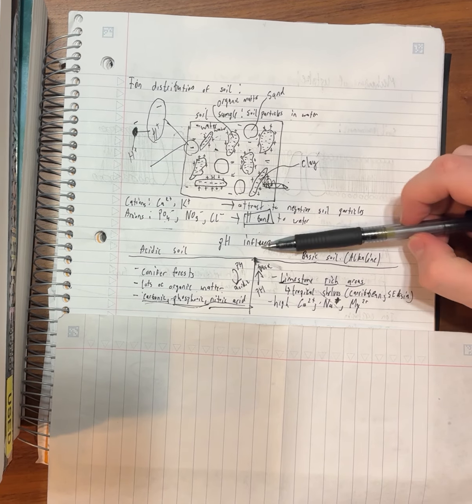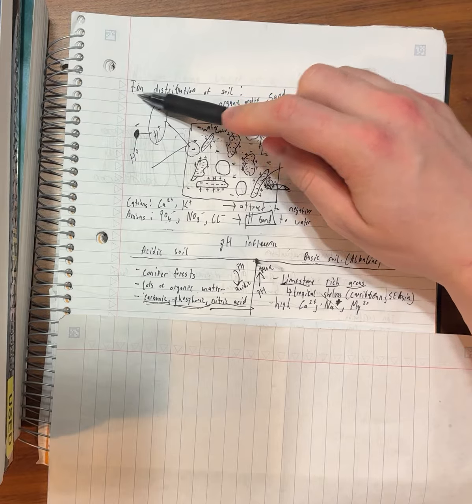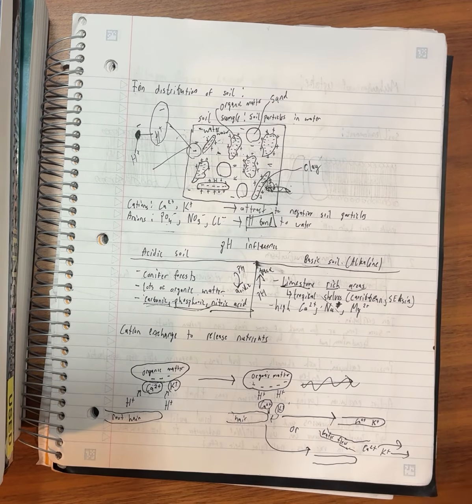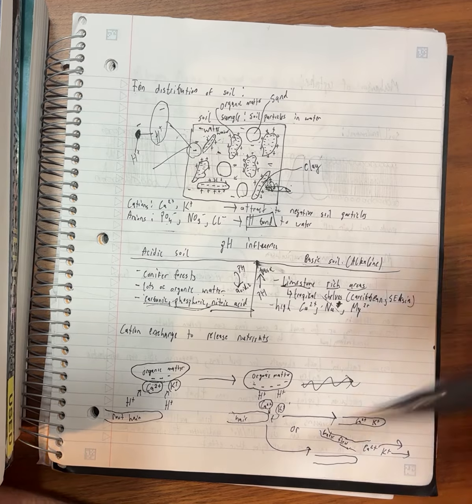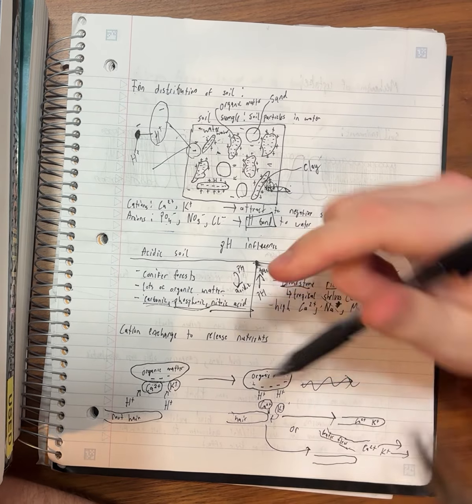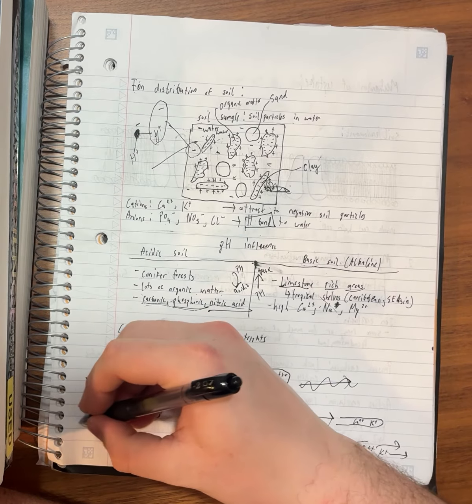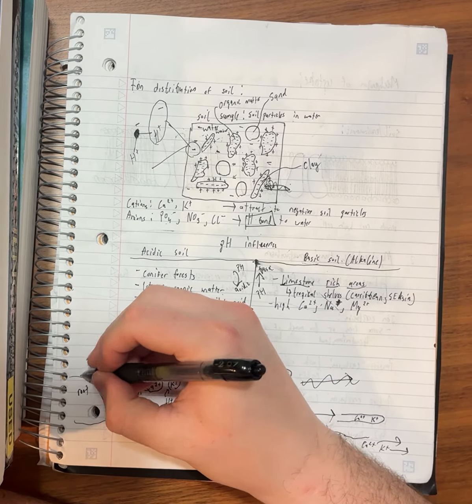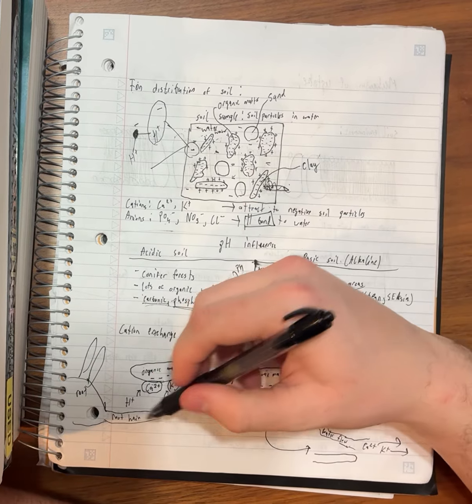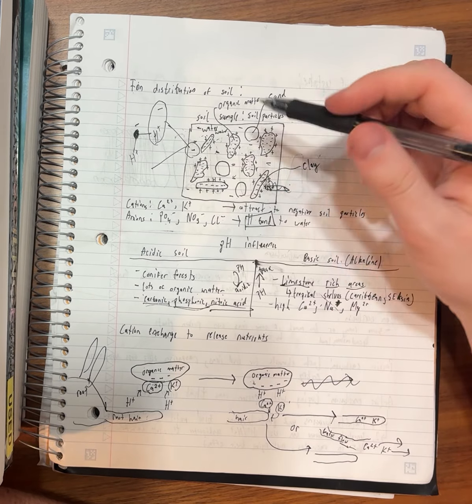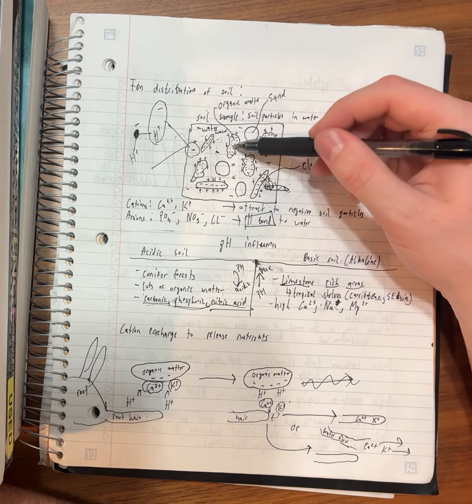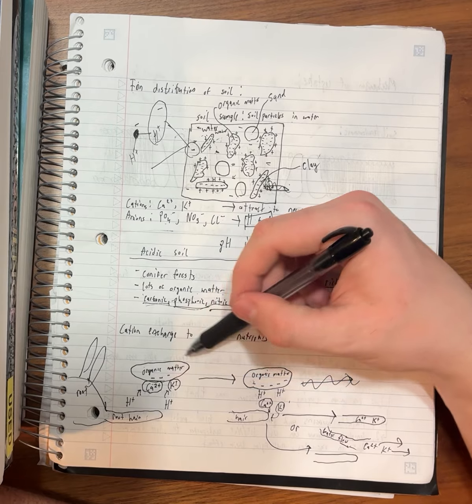So we've gone through pH's influence and we've gone through the influence of ion distribution. So now let's talk about getting nutrients into our root hairs. Remember, root hairs are going to be sort of off of the larger roots. So here we have a root and it might have a bunch of root hairs. We're going to focus on this root hair. So remember up here we had this negatively charged organic matter. So I've moved that down here.